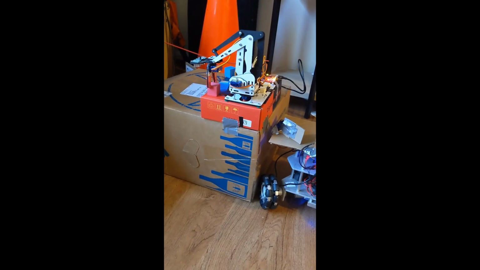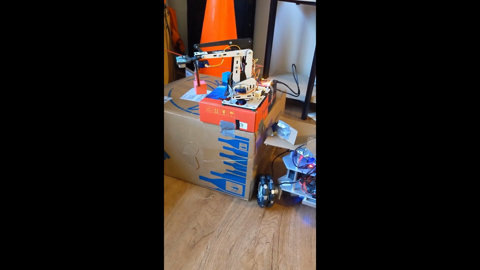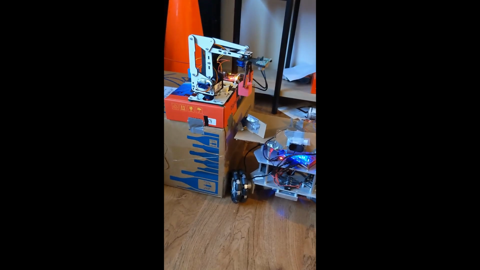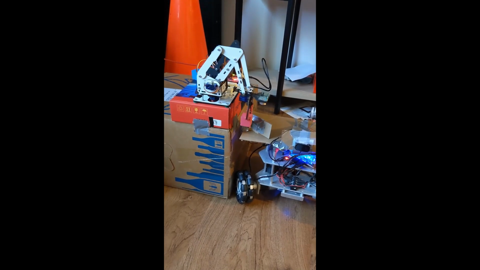First will be the arm integration. Next we have the Rover with the LiDAR and the navigation commands.